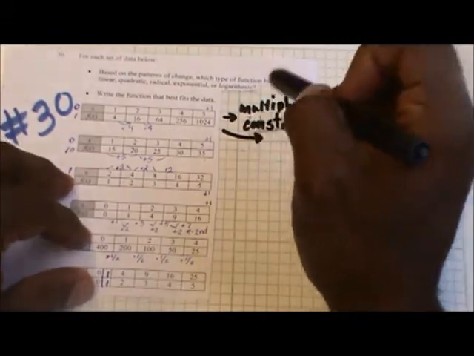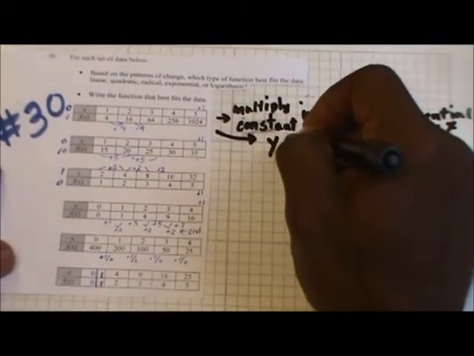Now, to find the equation, if we know it's exponential, we can go y is equal to a b to the x and see if we can get it. We should be able to get it in this case. Let's see. We know our initial value is 0, something. So it would be y is equal to, 0, 1. That's why we want to go back and find that value.